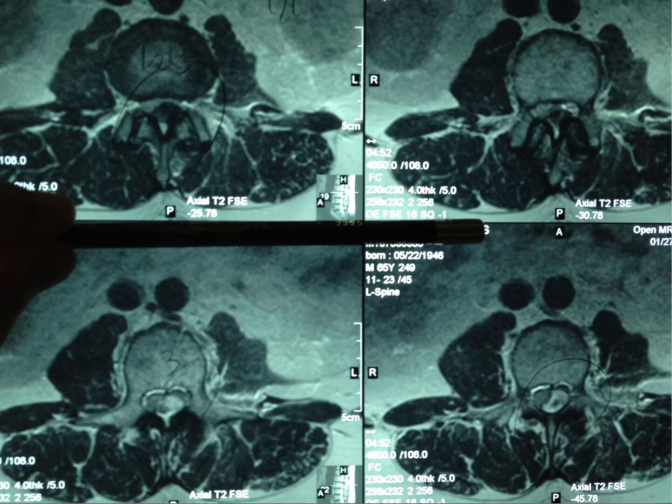Trauma. Trauma, and what else? Surgery. Well, it's not a malignancy. So trauma is a good one.